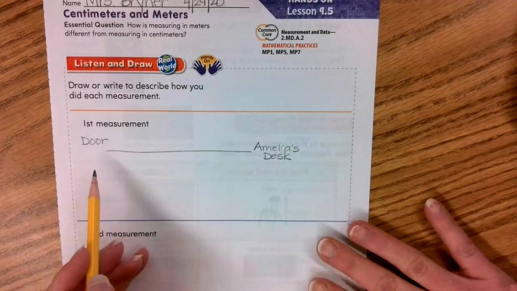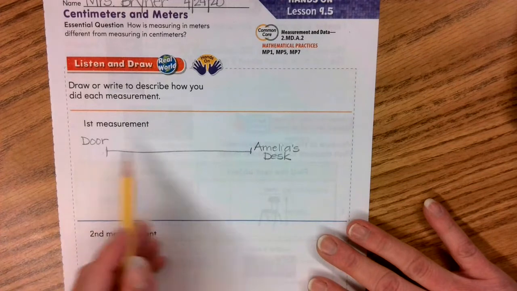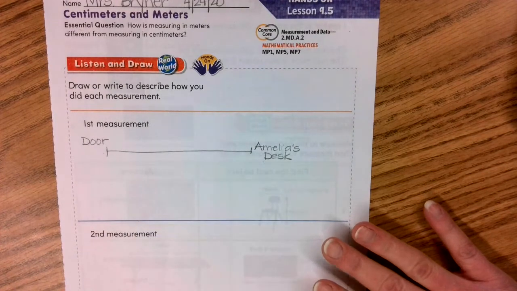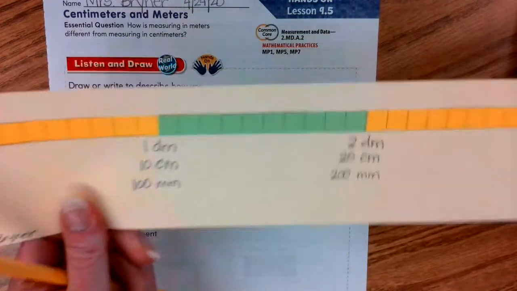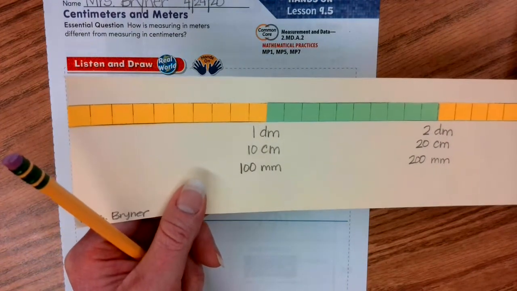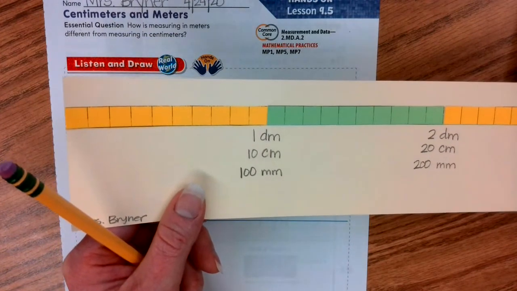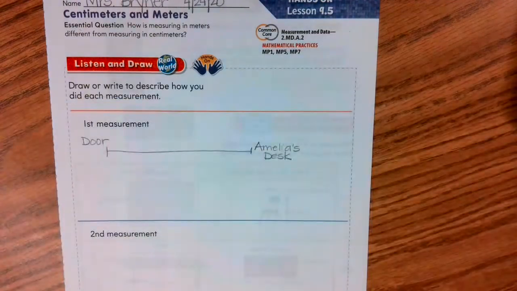And first off, there's my distance from the classroom door to Amelia's desk. At first, I measure in meters. So I measure the number of meters it is from the classroom door to Amelia's desk.